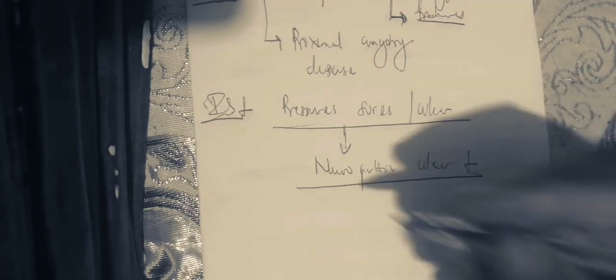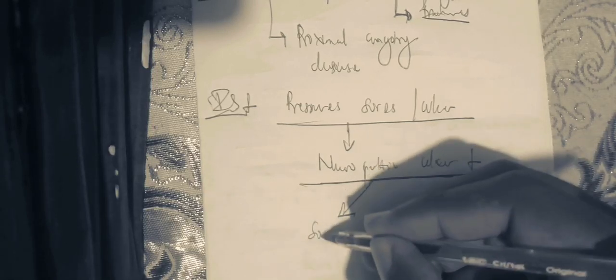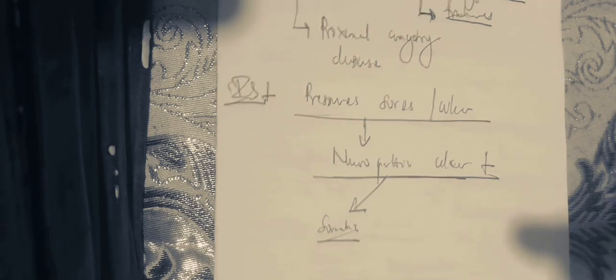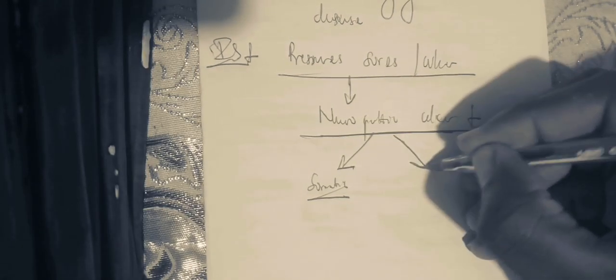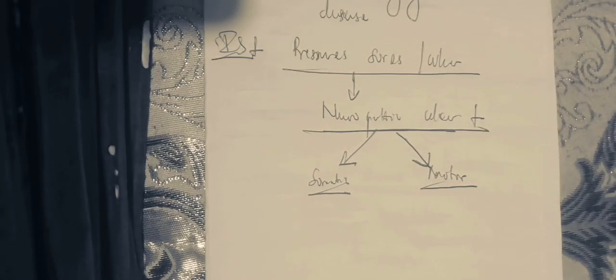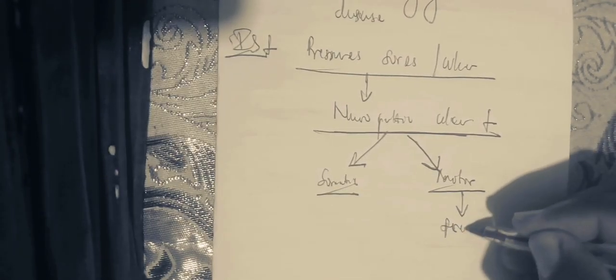The neuropathic ulcer can come from two mechanisms. One, a somatic disorder. Is it clear? When you have a somatic disorder, you cannot feel. Since you cannot feel, every time you wound yourself somewhere, you cannot know that there's a wound there. Is it clear? And it can also result in an ulcer. Another mechanism of neuropathic ulcer can be a motor neuropathy. Is it clear? In motor neuropathy, you cannot move, so the ulcers in motor neuropathy are more in pressure sores.